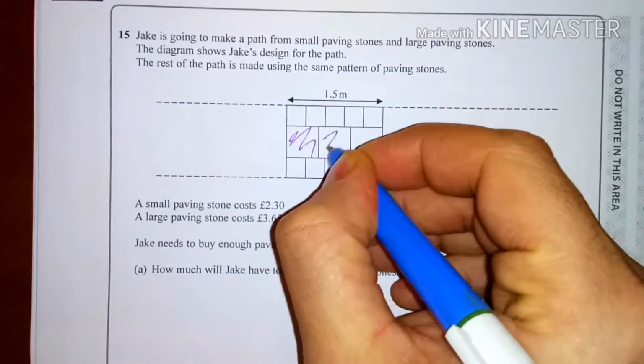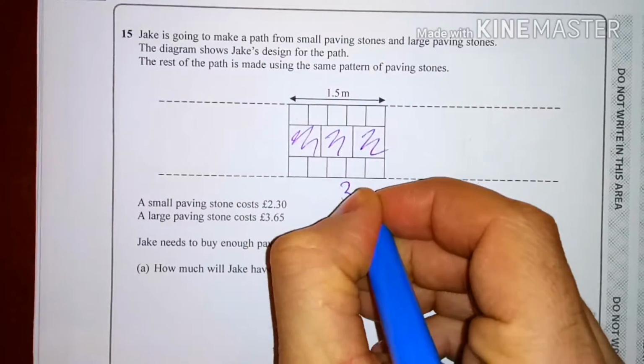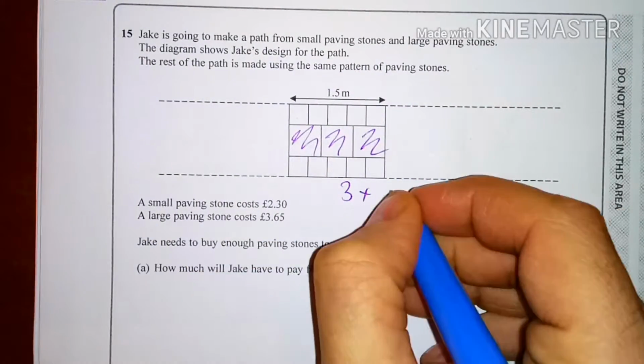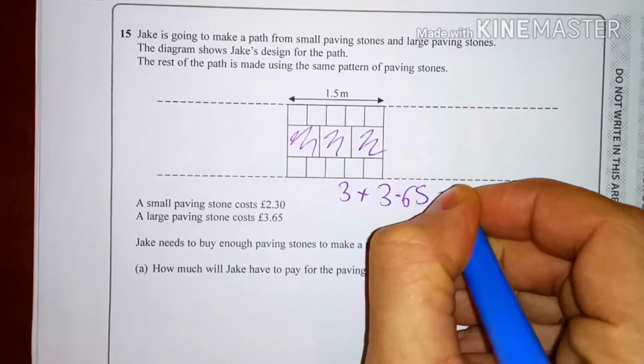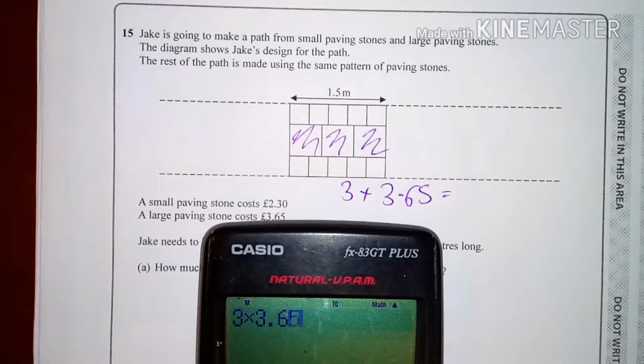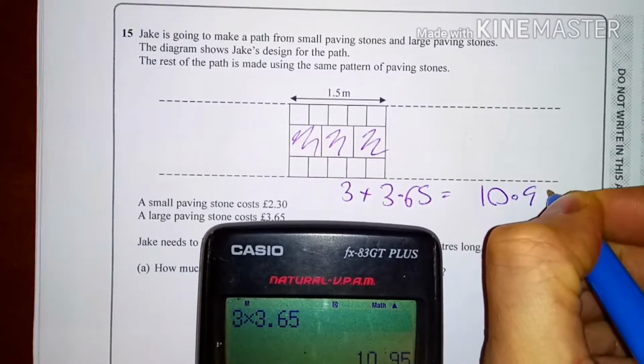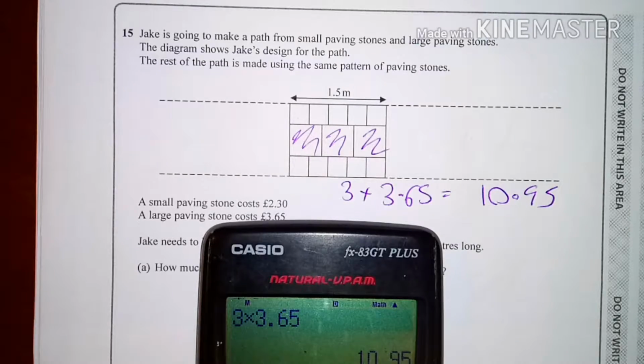Now I've got 1, 2, 3 large paving stones, so I'm going to have to do 3 times £3.65. I'm going to use my calculator. 3 times 3.65, which is 10.95.